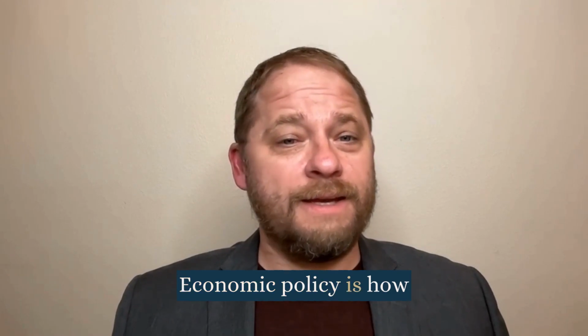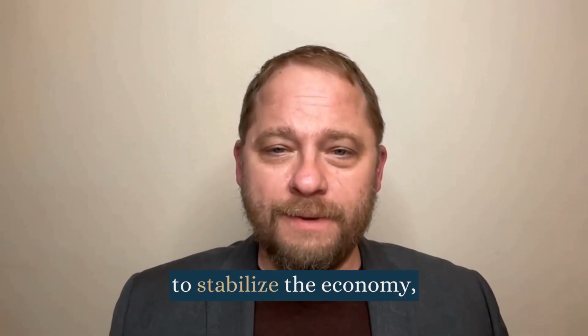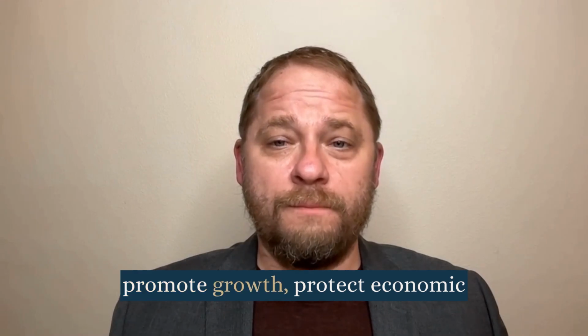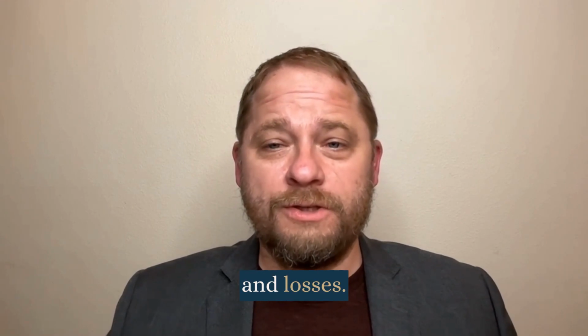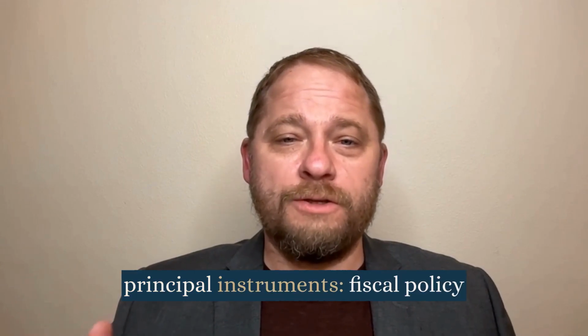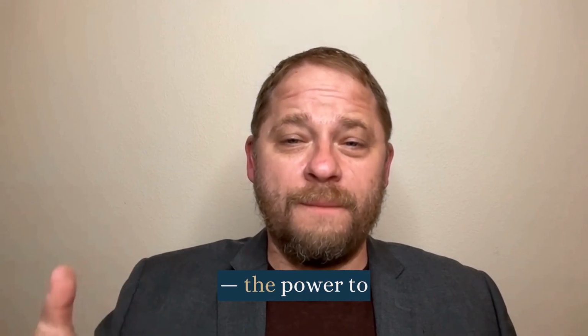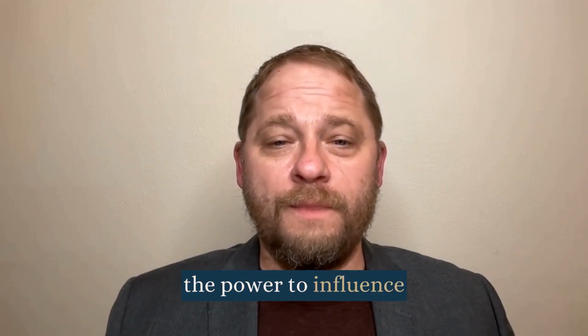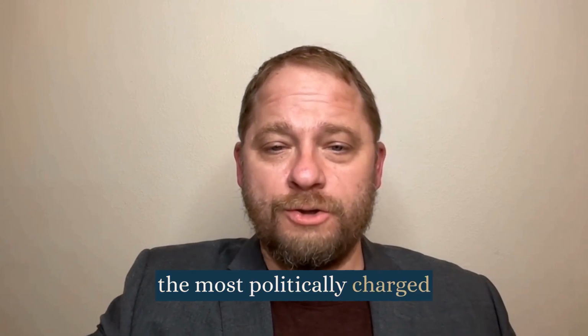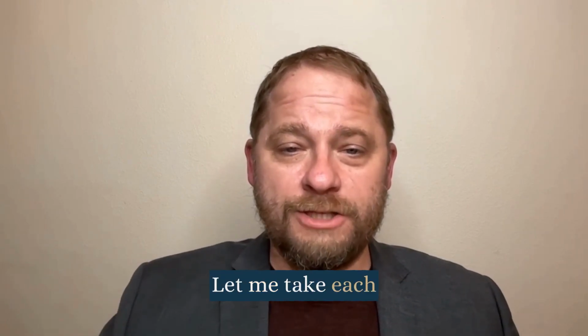Economic policy is how the federal government attempts to stabilize the economy, promote growth, protect economic rights, and manage the distribution of economic gains and losses. The government has two principal instruments: fiscal policy, the power to tax and spend, and monetary policy, the power to influence the money supply and interest rates, plus tax policy as the most politically charged subset. Let me take each in turn.